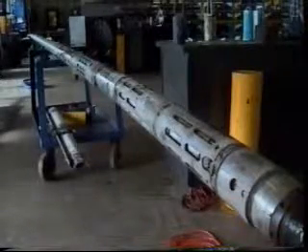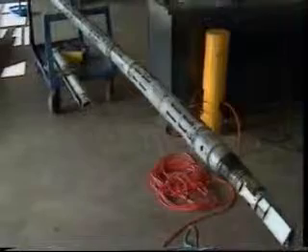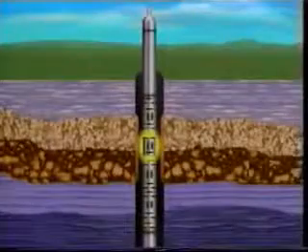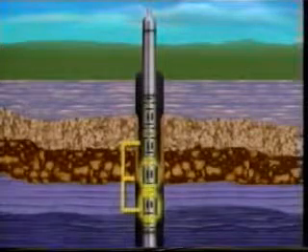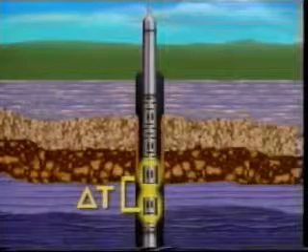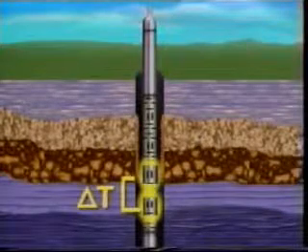Typically, receivers are in pairs, so that the time taken by the acoustical wave to pass through the mud from the source to the receivers is effectively subtracted out by determining the arrival time difference between the two receivers. As we have seen with many logging devices, when the spacing between the source and the receiver is increased, the depth of investigation is increased.